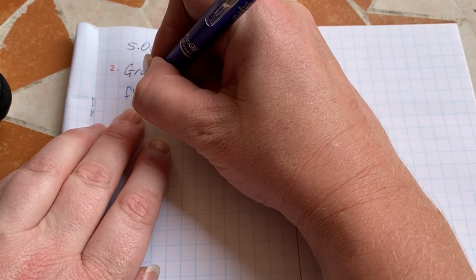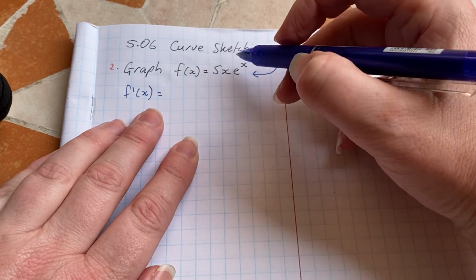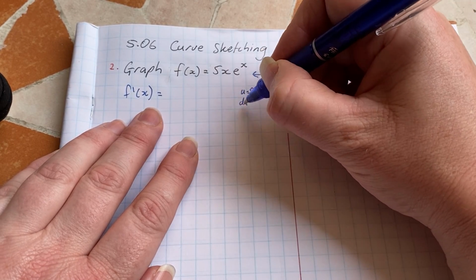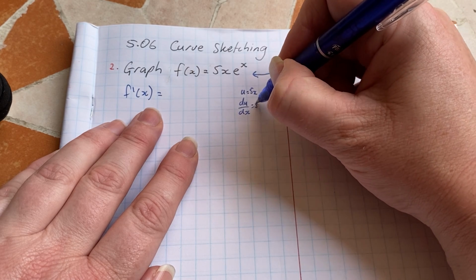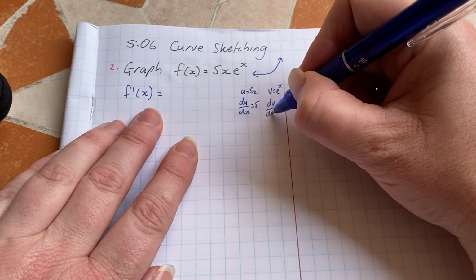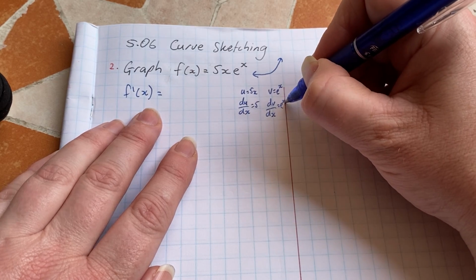So the first derivative, now we've got to use our product rule. So u equals 5x, du dx equals 5, v equals e to the x. So dv dx is also e to the x.